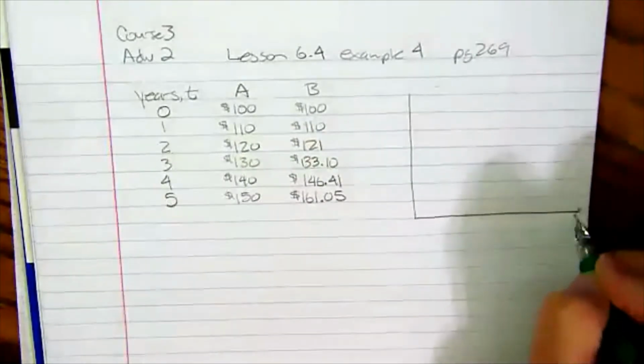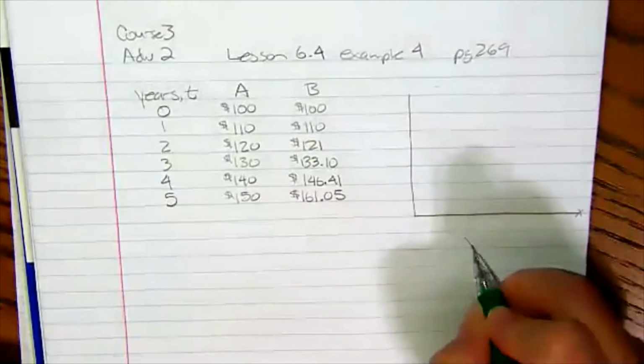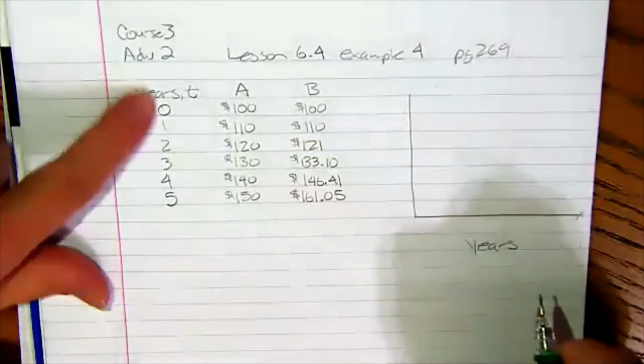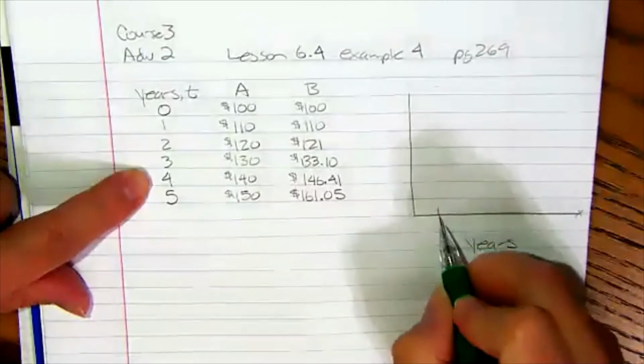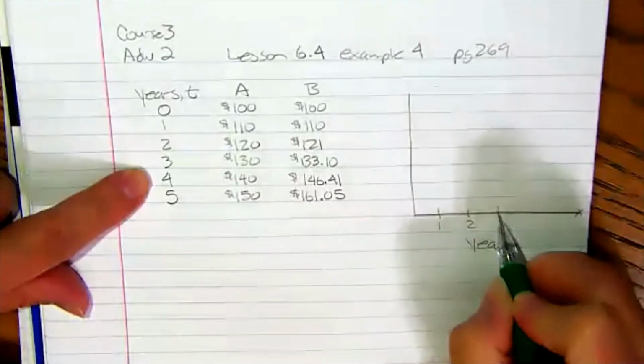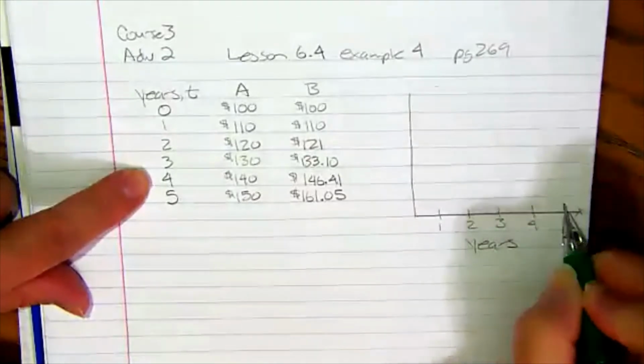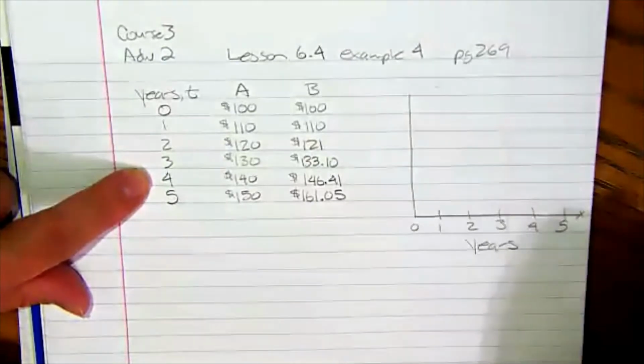So my X is going to be years. Right here, this is my X. So I have 1, 2, 3, 4, 5. My Y axis is going to be dollars.